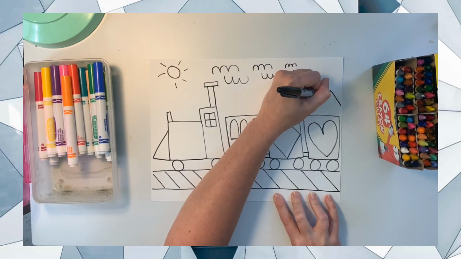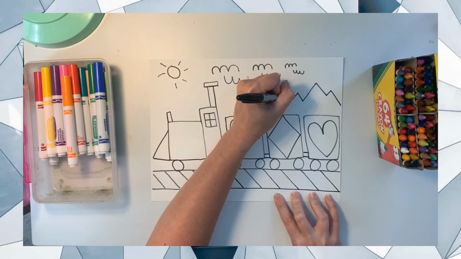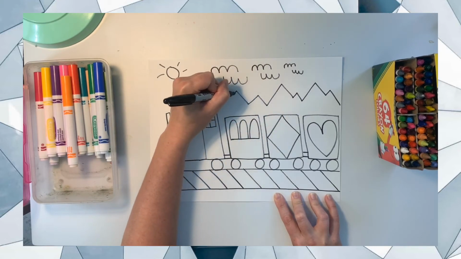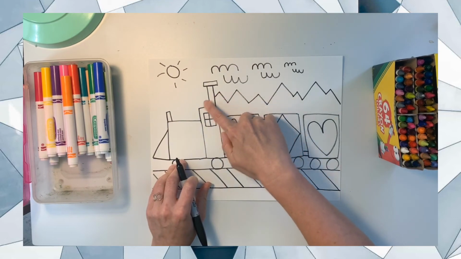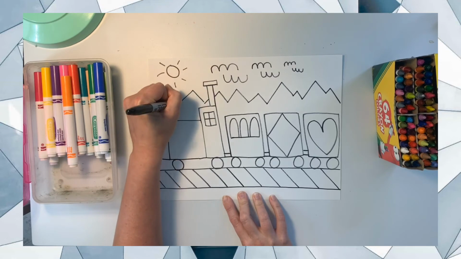Zig, zag, zig, zag. Zig, zag, zig, zag. All the way across. Now, I don't want to draw my mountain through the train, so I'm going to hop over and keep drawing it.